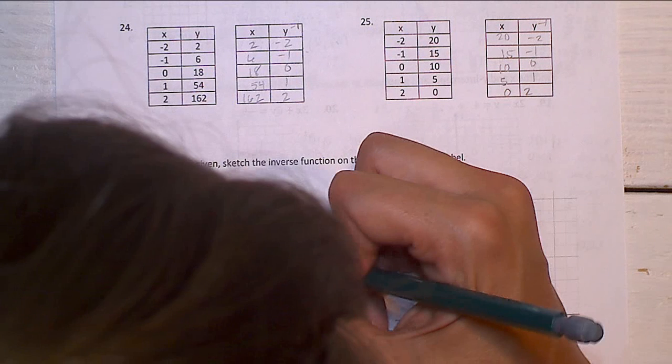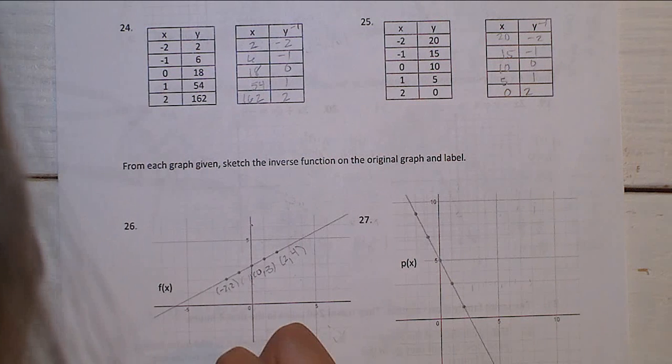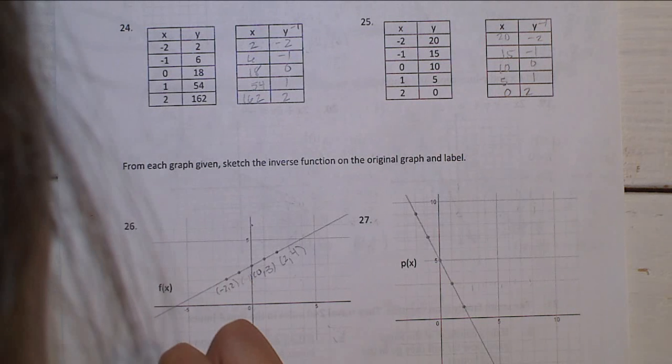That's 2, 4. Okay, so all you're going to do is take those points and switch them to get our new line. So f of x inverse is going to be these points here.